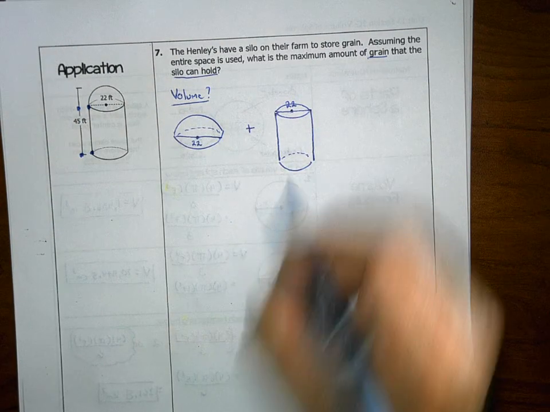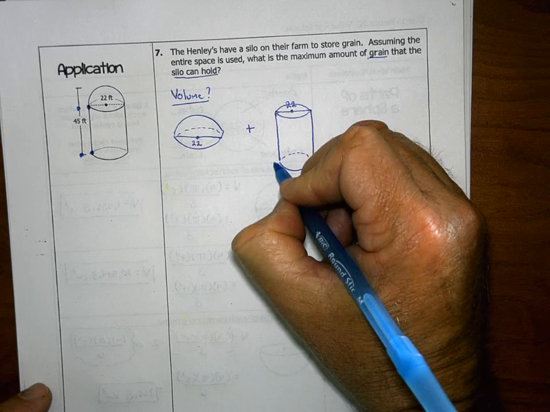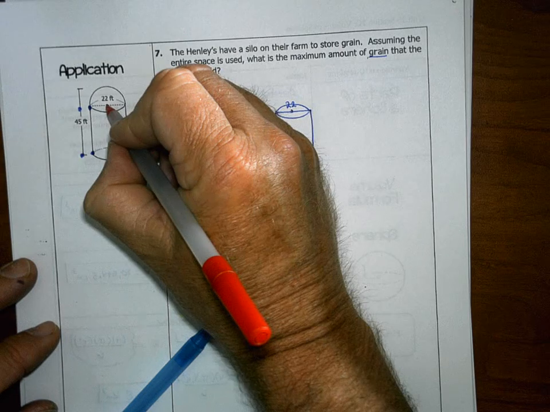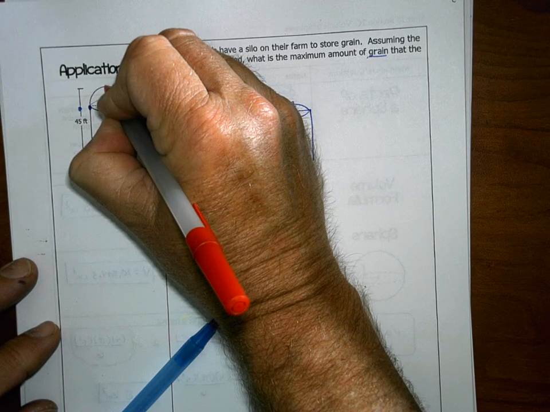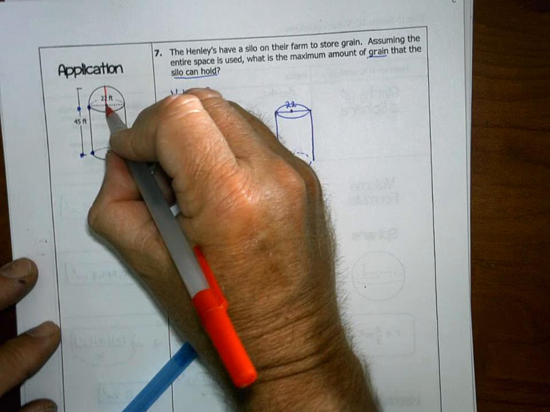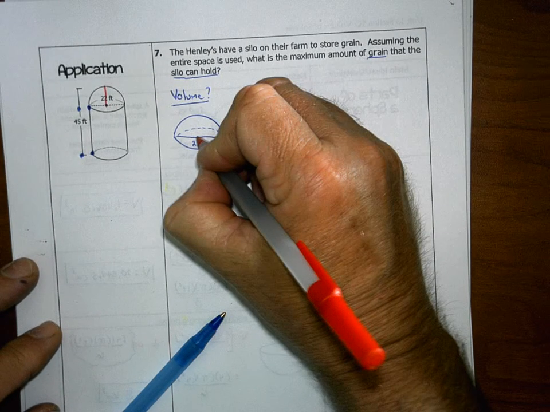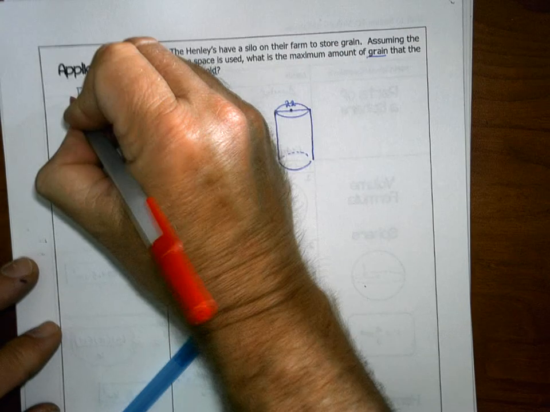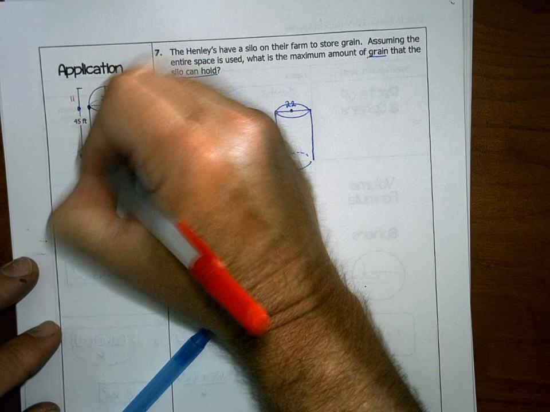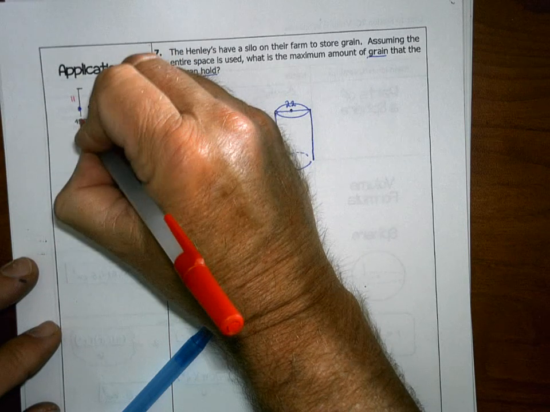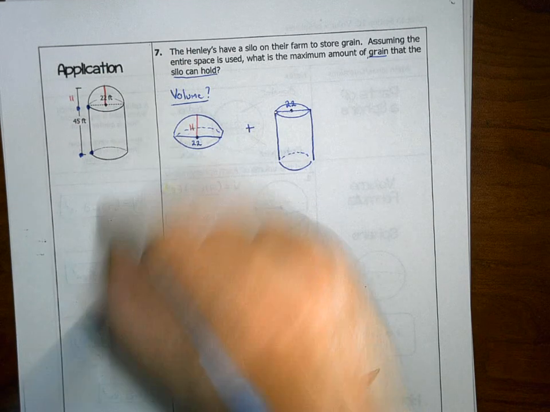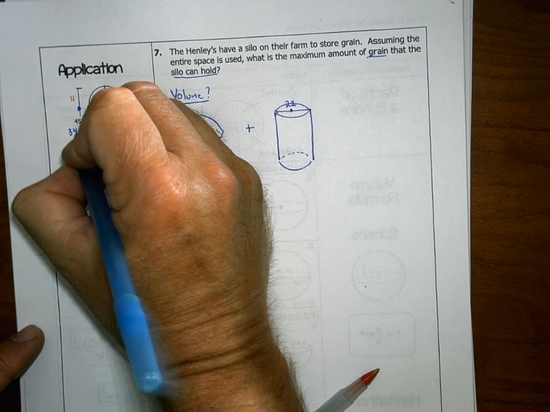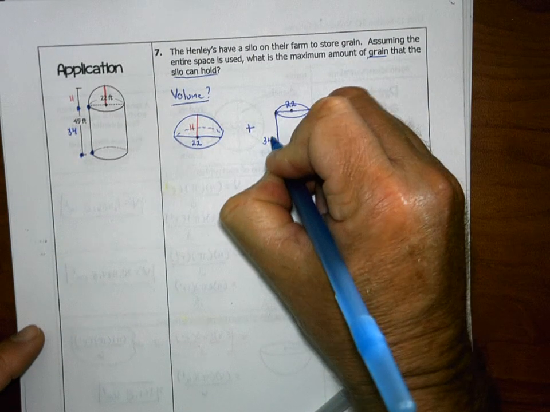Okay, so we need to figure out, first of all, what's the height of the cylinder. How are we going to do that? Well, we're going to go to the center point of my hemisphere, and I'm going to draw a line just going straight up. Notice that's the radius of the hemisphere. The diameter is 22, so the radius is 11. So that point right there is 11. If the entire height is 45, and that's 11, that means this part has to be 34, because 45 minus 11 is 34. So the height of my cylinder is 34.